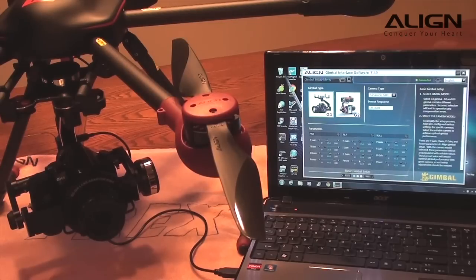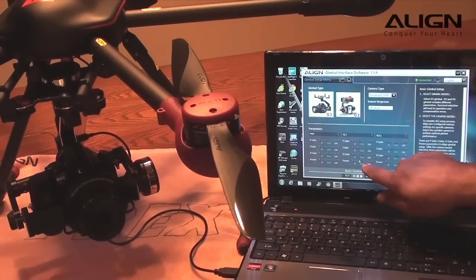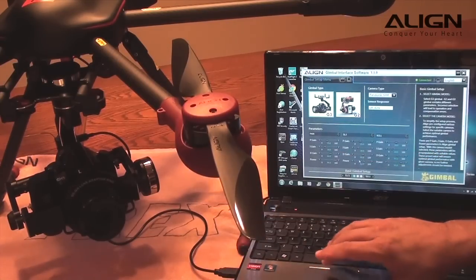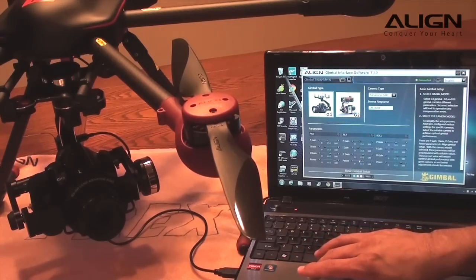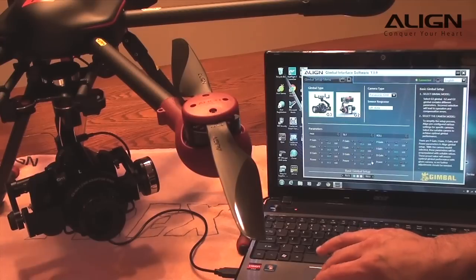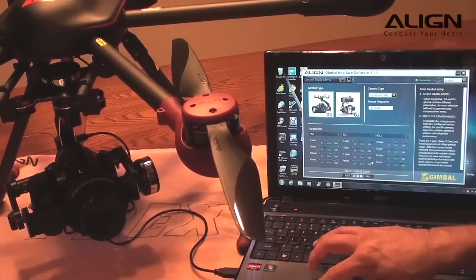Also, if you're moving very rapidly or in windy conditions, you may need to adjust your p-value depending on your particular camera. So you can go in here and make subtle changes to these power values.